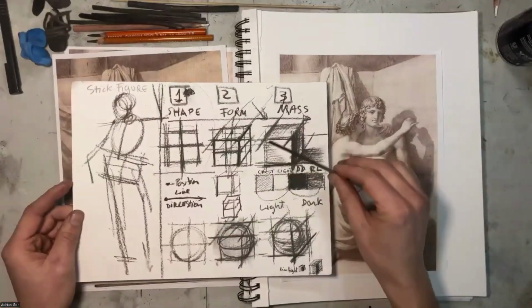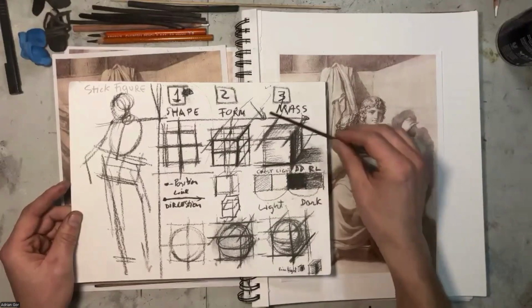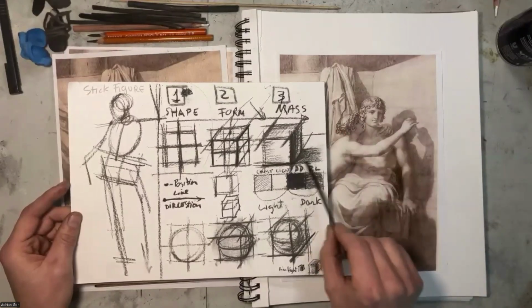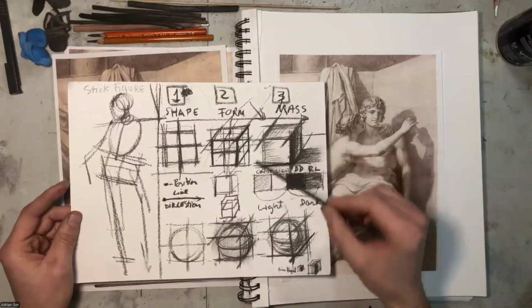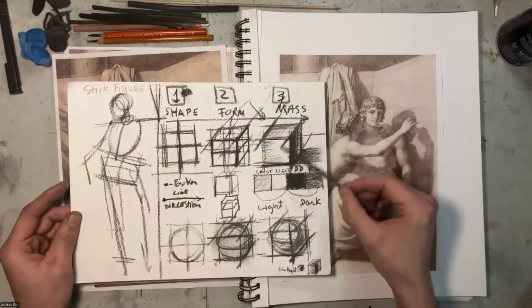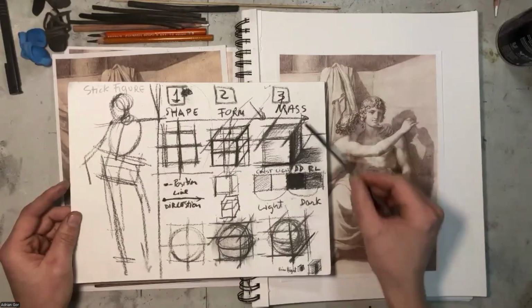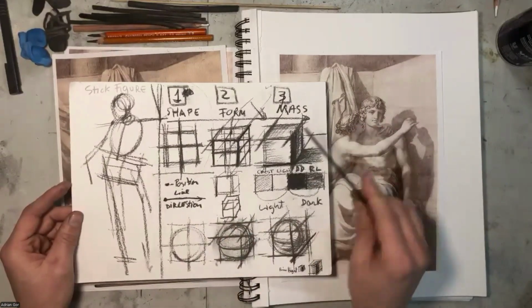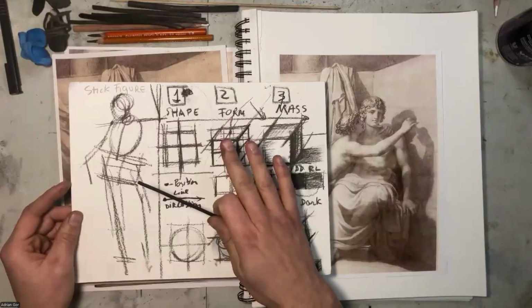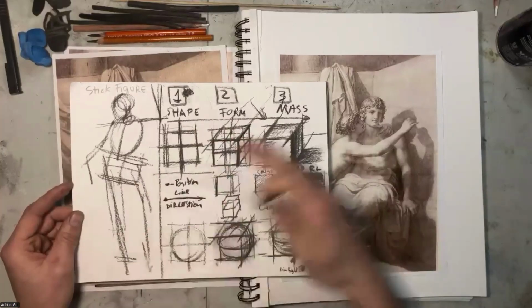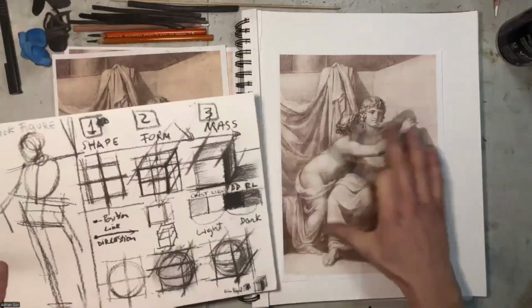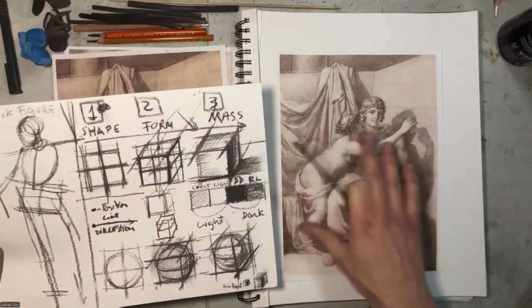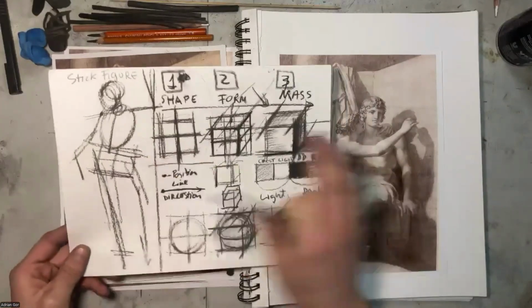And then when you add some value to this form, it converts into a mass. You can see it has a form shadow, which we are going to discuss later once we get to that, and a cast shadow. So these are the 3 stages. I wanted to mention this at the beginning of the drawing process because it becomes clearer in the way I'm going to explain how the construction lines are employed from start to finish. And I'm going to keep this on the side.